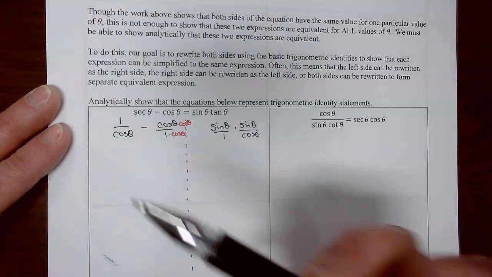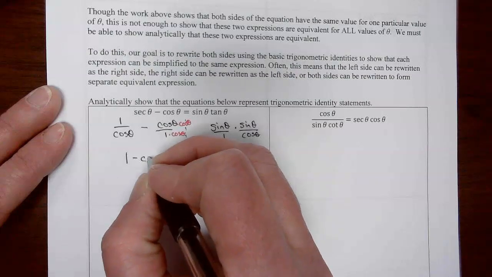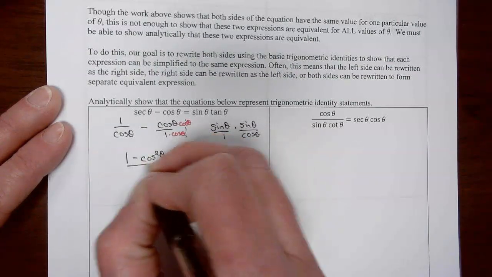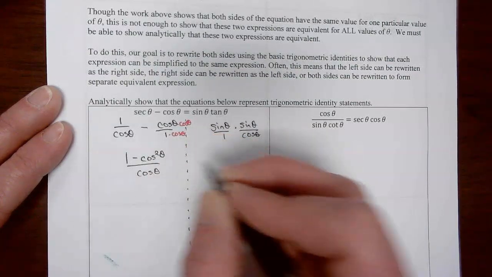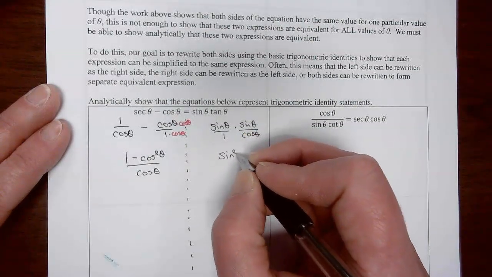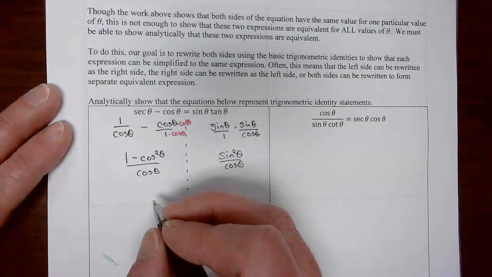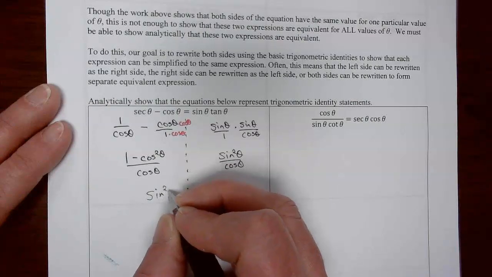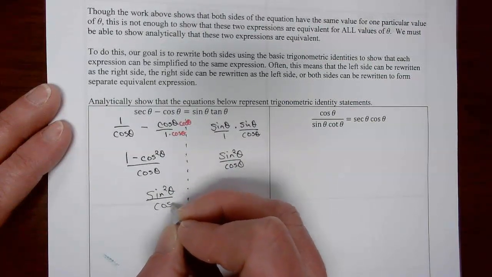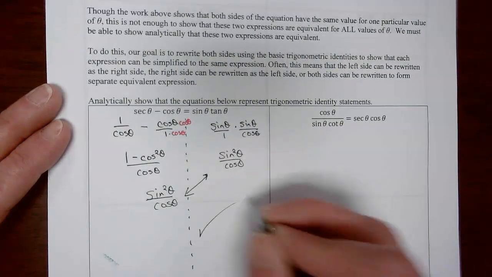So I end up with 1 minus cosine times cosine, so 1 minus cosine squared over cosine. And on this side I have sine times sine is sine squared over cosine. Oh, wait, 1 minus cosine squared is sine squared. They match. Check.